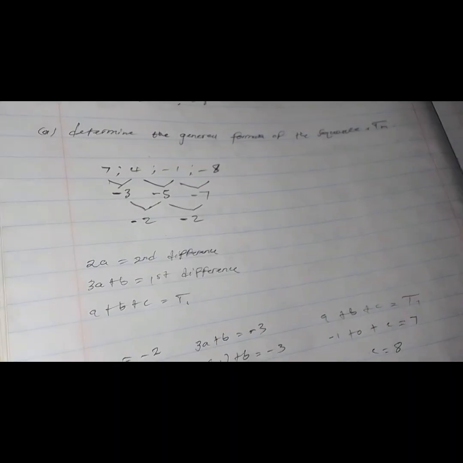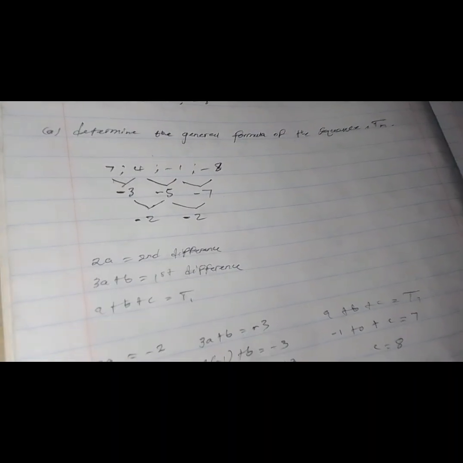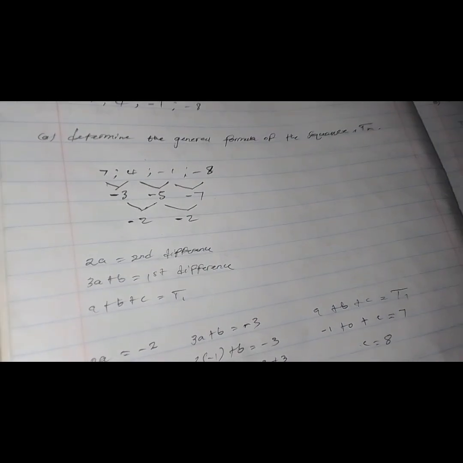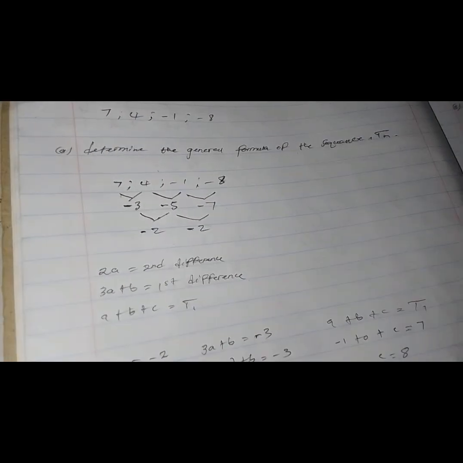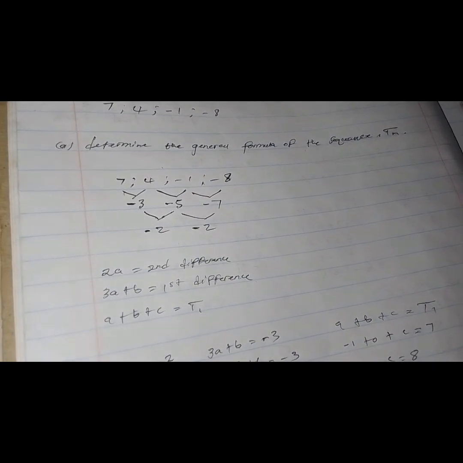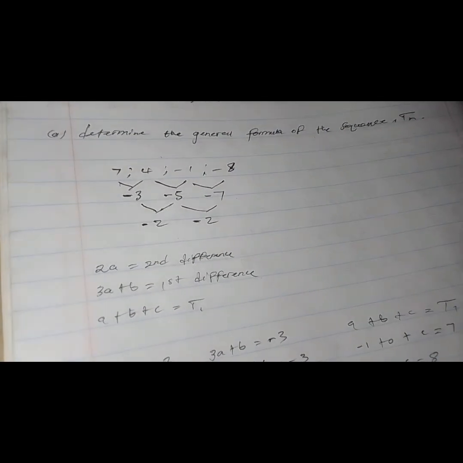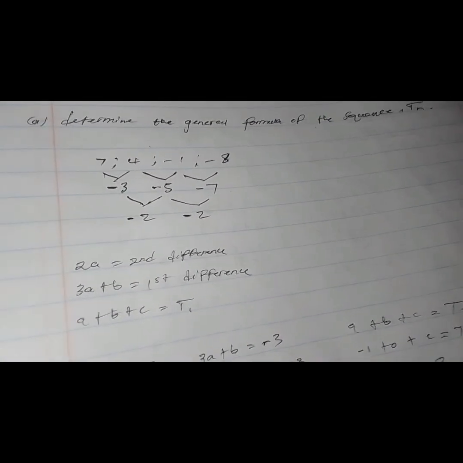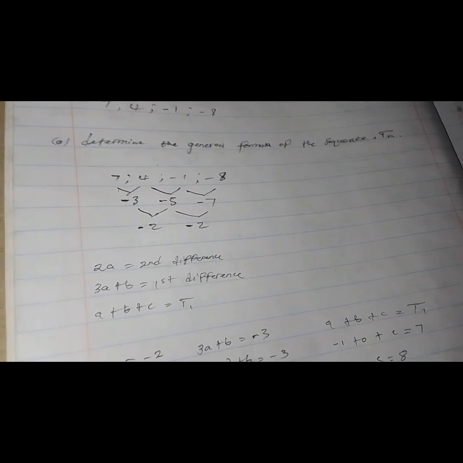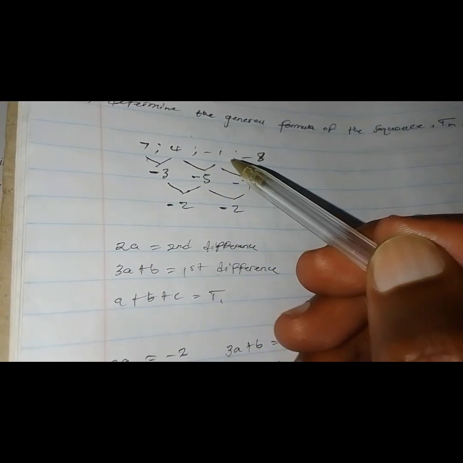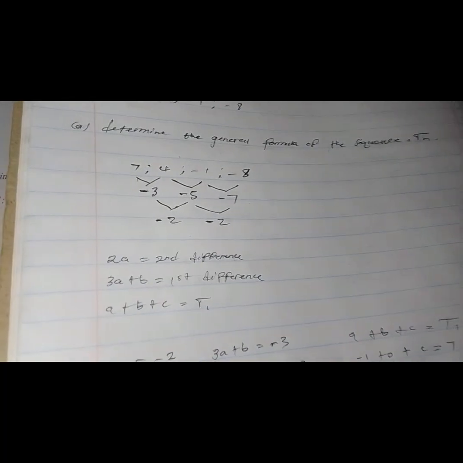Don't forget, you need to find your differences in order to determine whether it's a quadratic sequence, or arithmetic sequence, or series. We're still gonna get there. Let's just start with the grade 11 revision. So you have 7, 4, -1, -8. Find your differences before you can attempt the question, and don't forget to write these things.